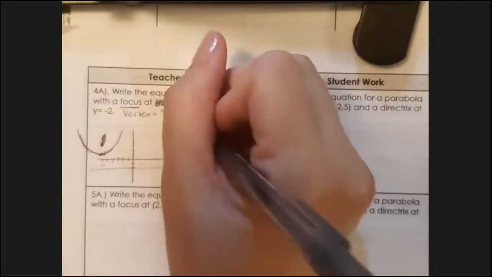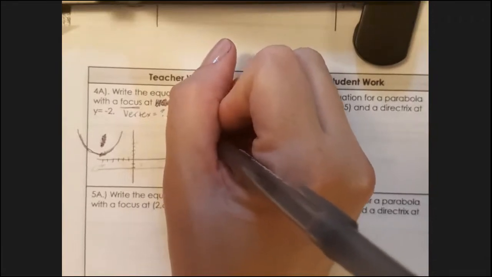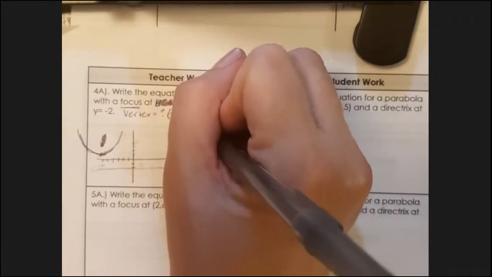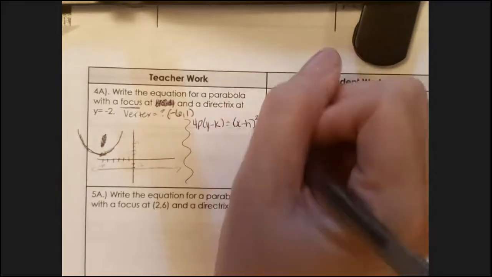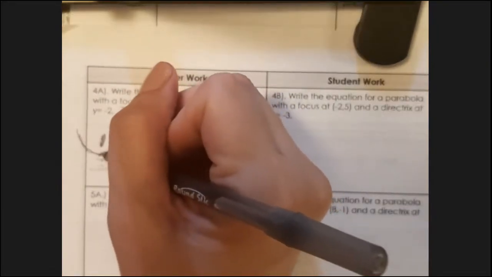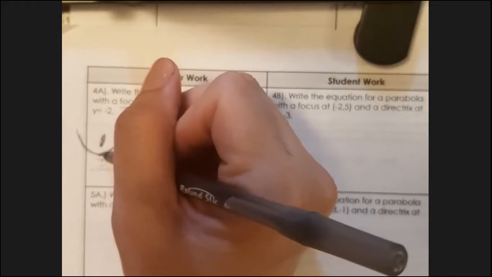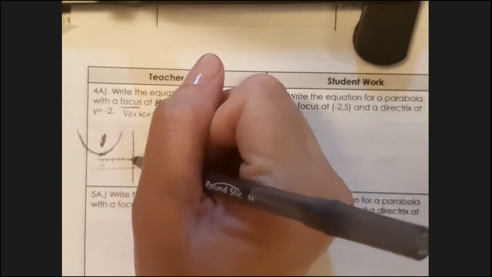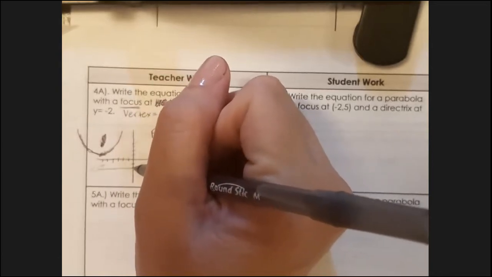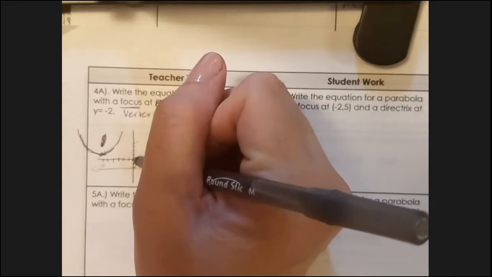So I'm going to use that formula where the x parenthesis is squared. So 4p times y minus k equals x minus h squared. P, we said was 3 units. It was 3 units down from the focus to the vertex, 3 units between the vertex and the directrix. If we want to go from the directrix up, which is what we need to do, it is 1, 2, 3 units.